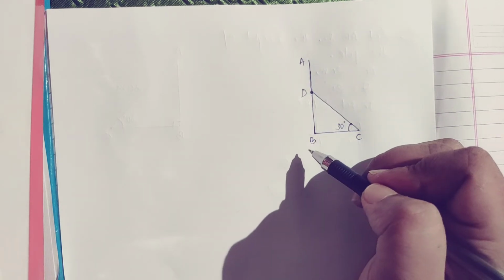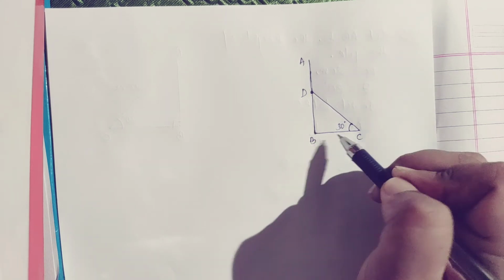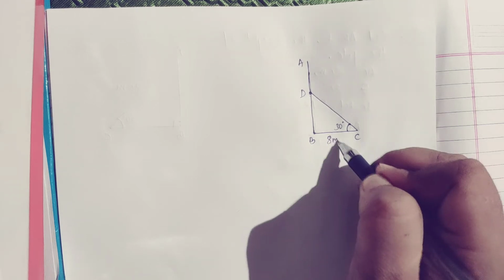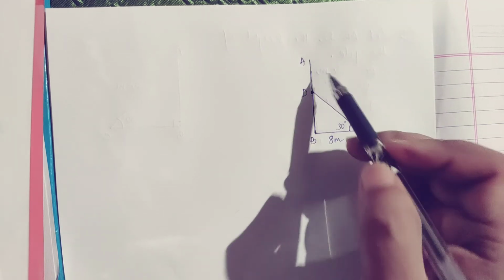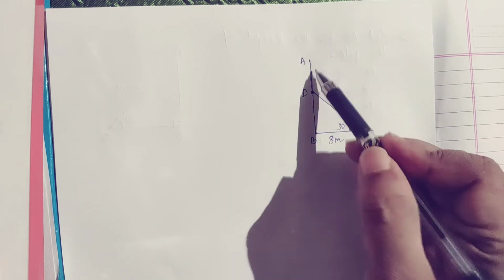And the distance between the foot of the tree to the point. So this is the foot of the tree. So this distance is given 8 meter. We have to find the height of the tree. That means we have to find this height. Total height of the tree will be AB.